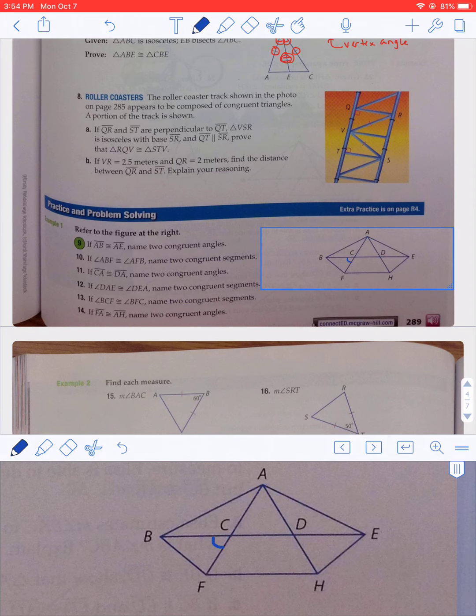And then BFC is this angle, okay? So you're only looking at this triangle, okay? Those are congruent to each other, so those are your base angles, so you name the two congruent segments, okay? So just want to give you a little hint on those.